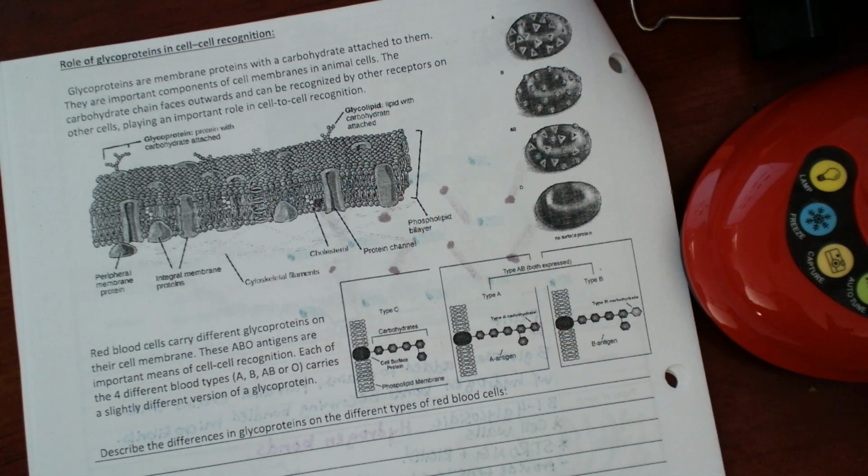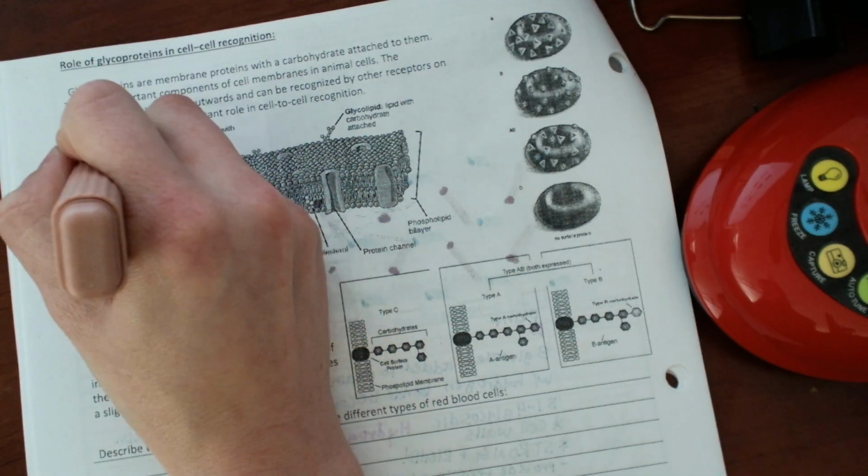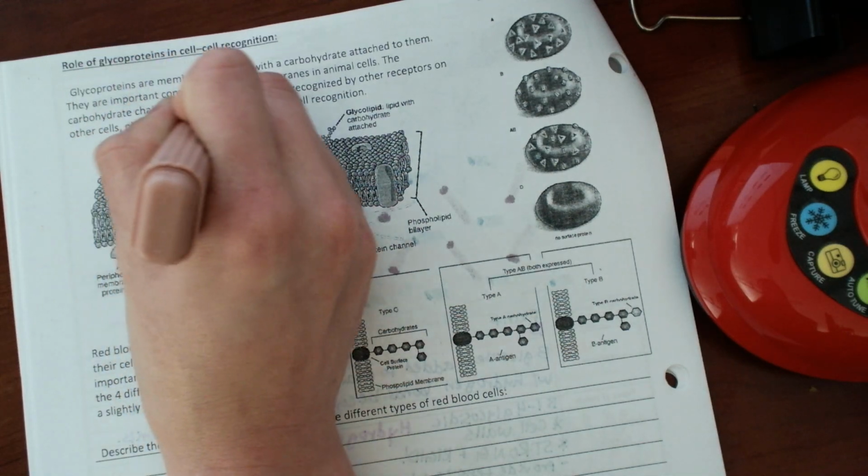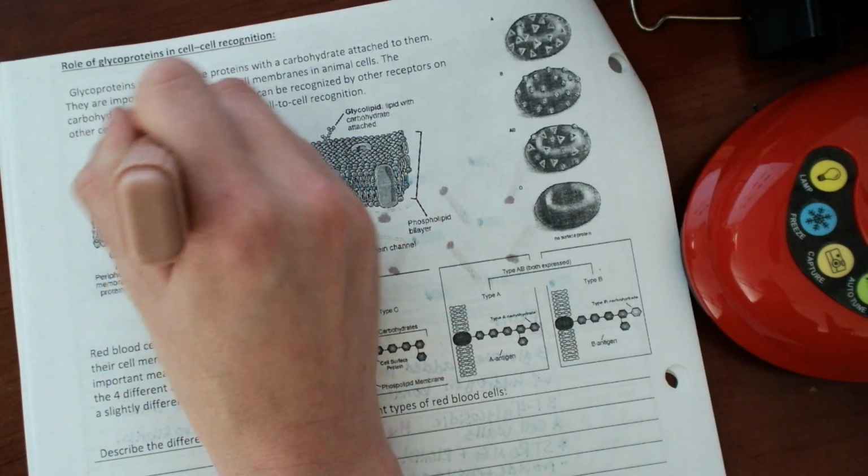Oh, I wish I had a red highlighter. I have orange, I guess that's close enough. And so here's your little glycoprotein chilling out up here. Ew, this is not orange. Okay, well, it lied to me.